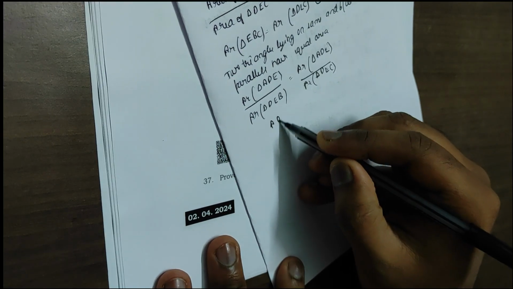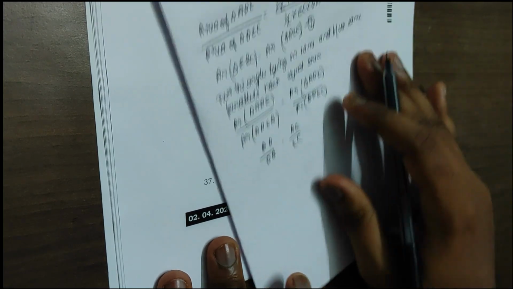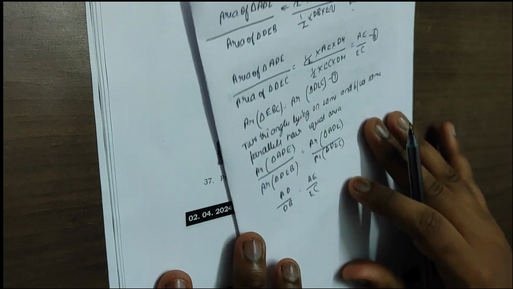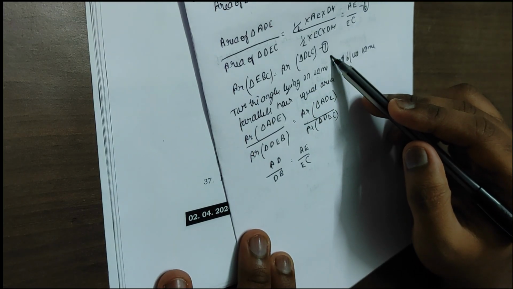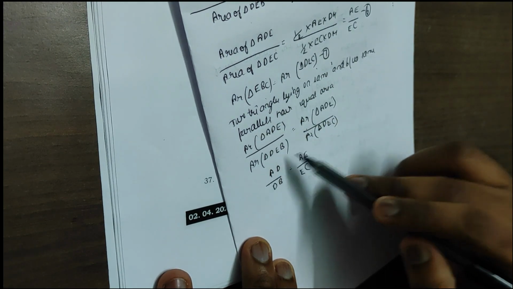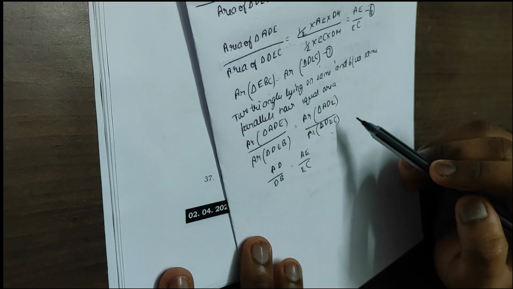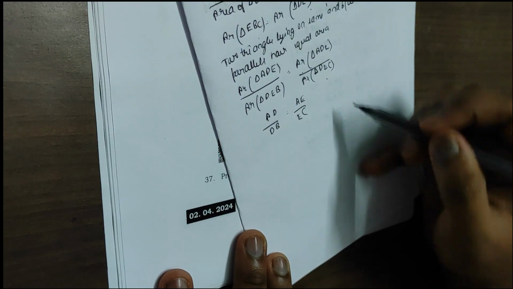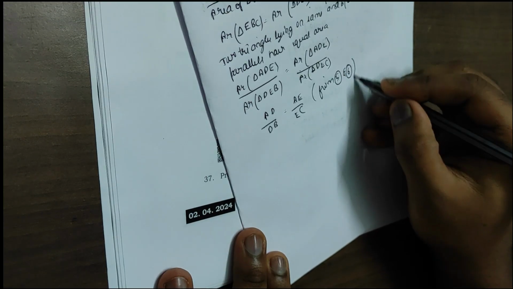Now AD by DB is equal to AE by EC from equation 5 and 6. This is obtained from the 7th equation, that is area of triangle EBC is equal to area of triangle DEC. Now we have just divided the sides. AD by DB is equal to AE by EC, that is from 5th and 6th equation.